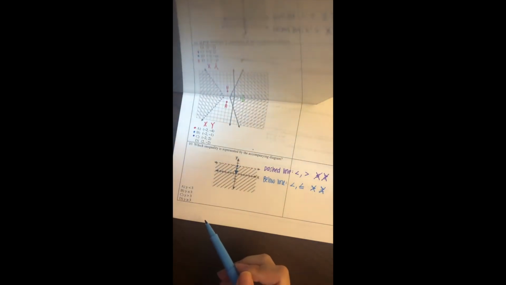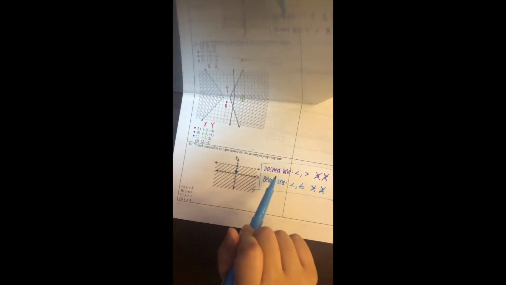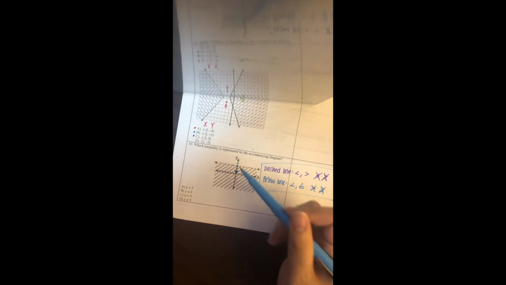So the greater than does not work and the greater than or equal to does not work. So go ahead again. Cross out the answers that do not make sense, okay? I'm not going to do it on my paper. You should be doing it on your own paper. This should also be written on your paper if you got this wrong. You need to know this. Your dashed line does not have this equal to underneath the inequality symbol. And if you're shading below, you're going to be using the less than symbols. If you're shading above, you're going to be using the greater than symbols.